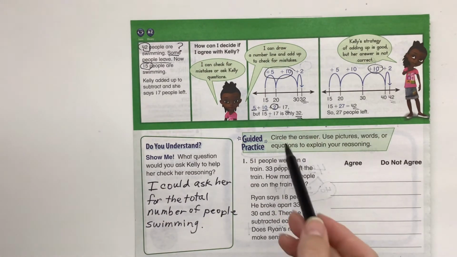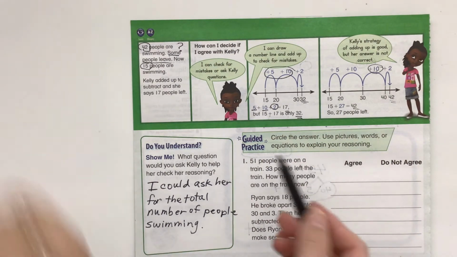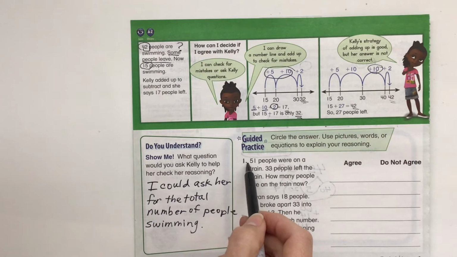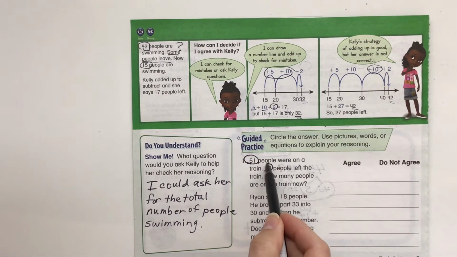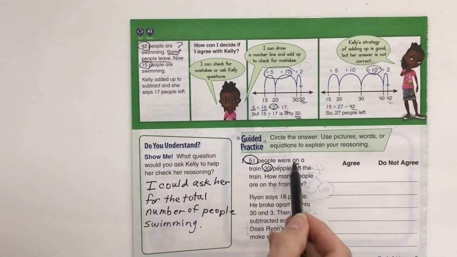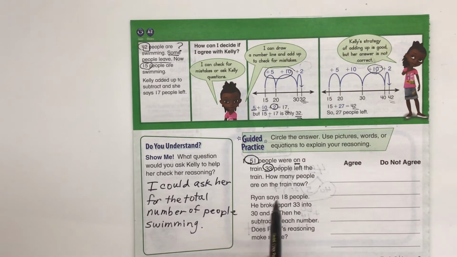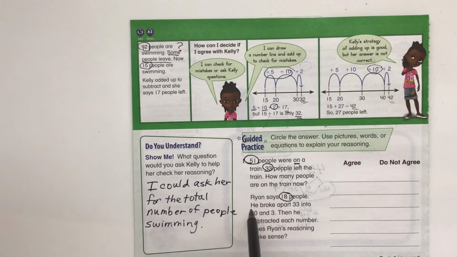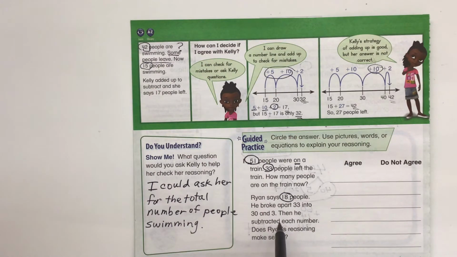All right, let's take a look at these. Circle the answer. Use pictures, words, or equations to explain your reasoning. 51 people were on a train. 33 people left the train. I know I'm going to subtract. How many people are on the train now? Okay, let's take a look. Ryan says 18 people. So he thinks the answer is 18 people. And this is what he did. Ryan broke apart 33 into 30 plus 3. Then he subtracted each number. Does Ryan's reasoning make sense?